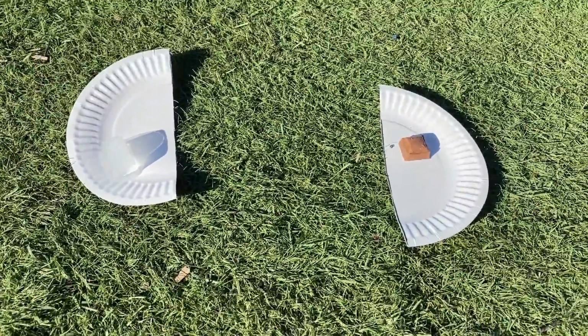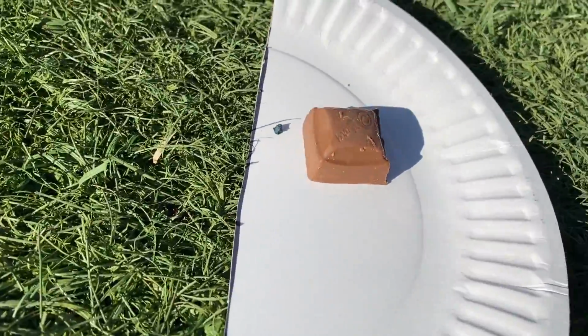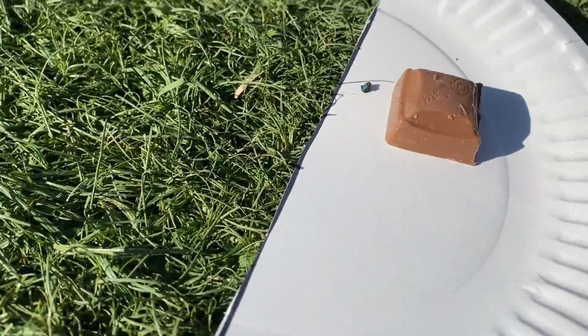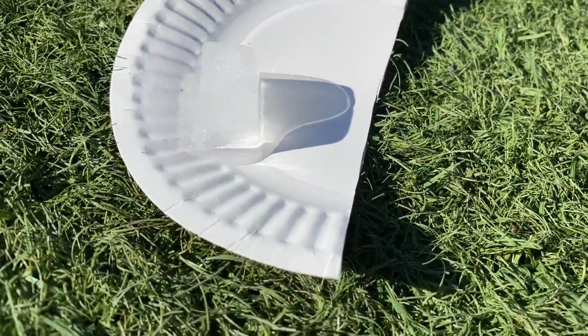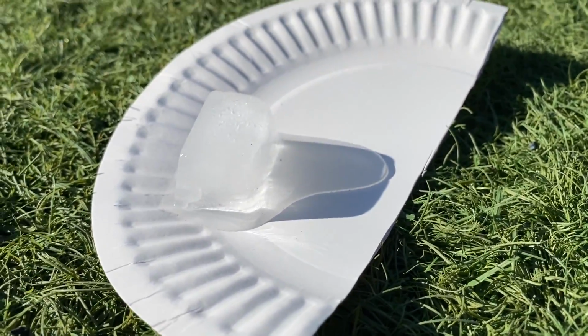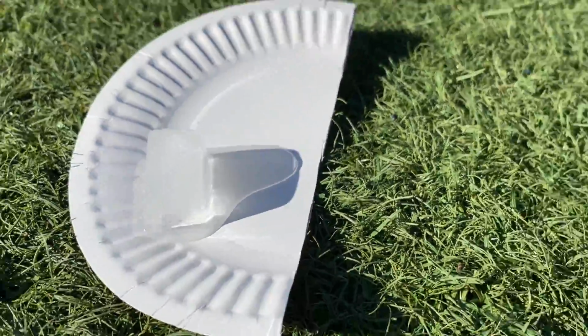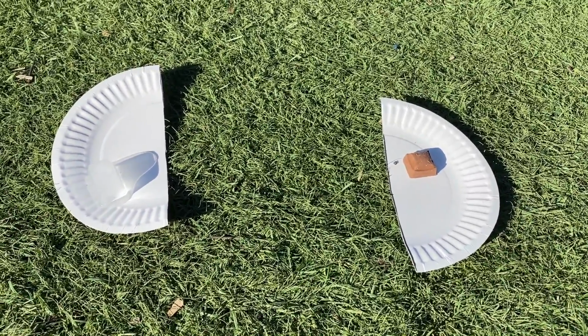This is now your 10-minute check-in. Having a look at the chocolate, it still hasn't changed very much at all. And this is the ice. And you can see it is melting quite a bit. You need to write down your observations and your diagram.